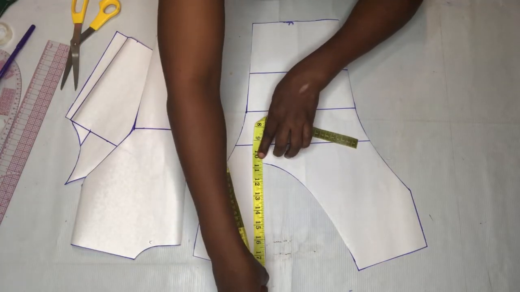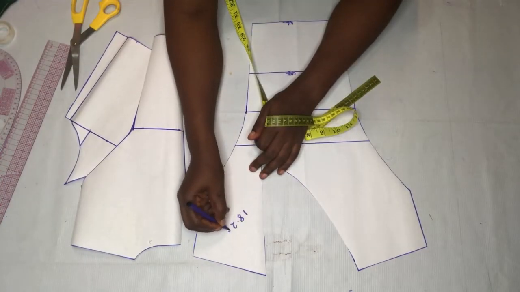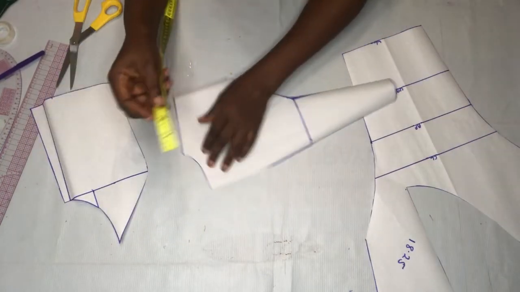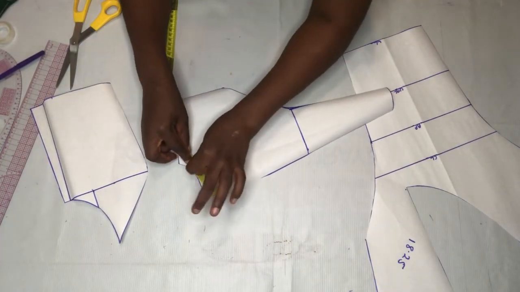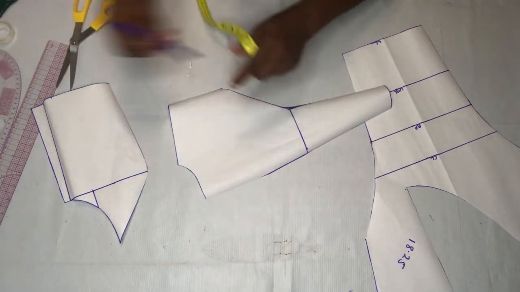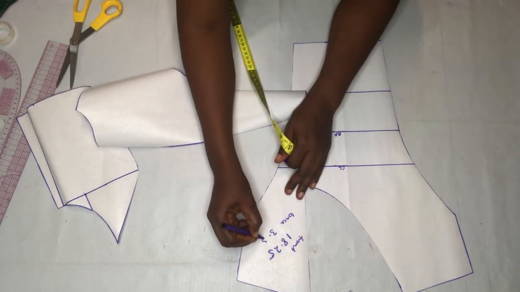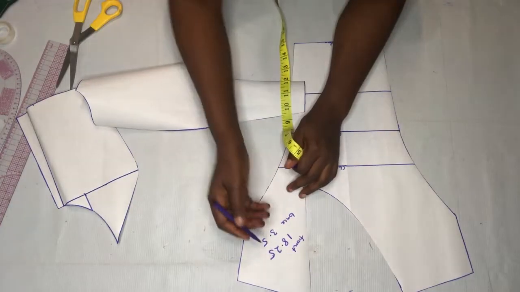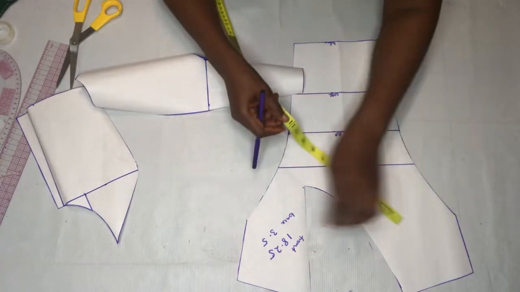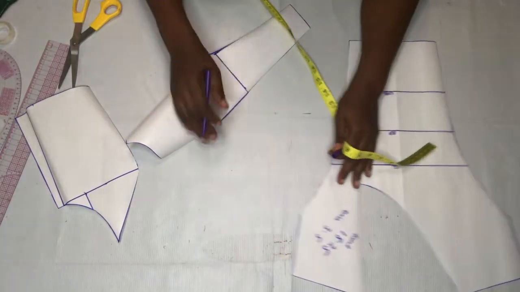So for the front, I was having 18.25 inches. That was what I was having for the front. So go ahead and measure it up and note it down. Then for the back, when I went ahead to measure the back, I was having 3.5 inches. So by the time I multiply my 3.5 inches by 2, I'll be having 7 inches. So this is for my front 18.25, and for my back is 3.5. So this 3.5, I'll go ahead and multiply it by 2, and I'll be having 7 inches. So just go ahead and note down whatsoever thing that you have here.